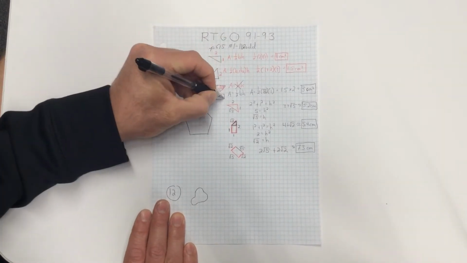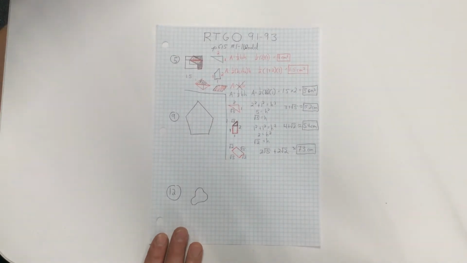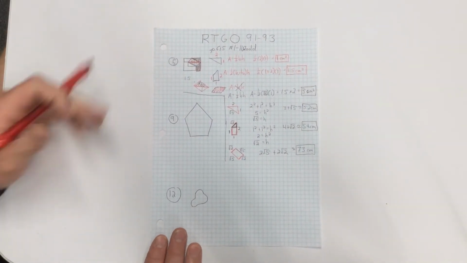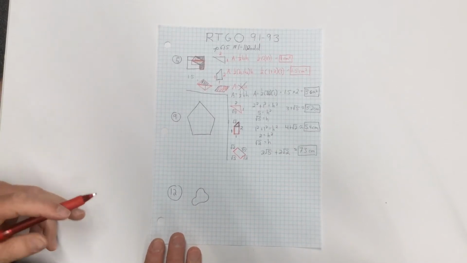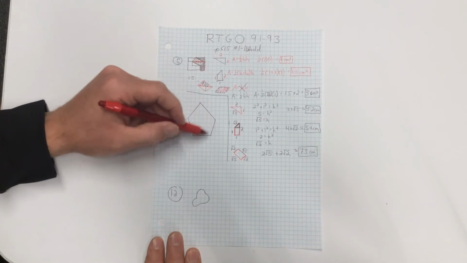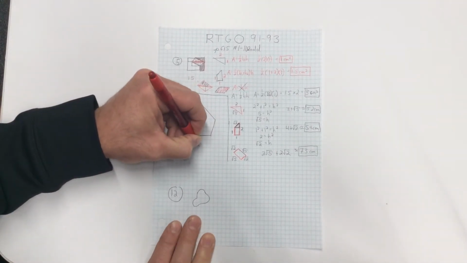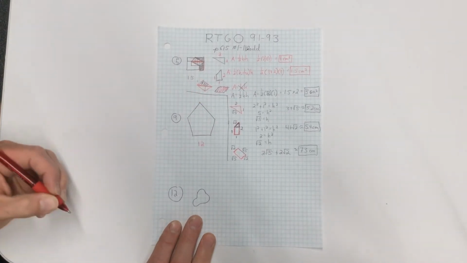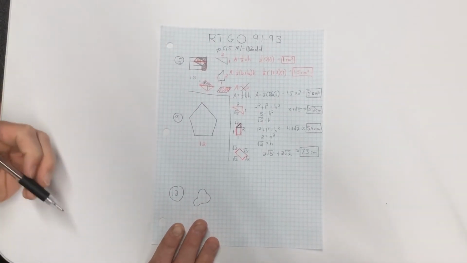I'm going to fence this off, and we're going to get to the area of our regular polygon. Number 9 is a regular pentagon, a 5-sided shape, and it gives us the side length. The side length is 12. Here we go. I'll show you how quickly you can do this. We're going to create that right triangle.